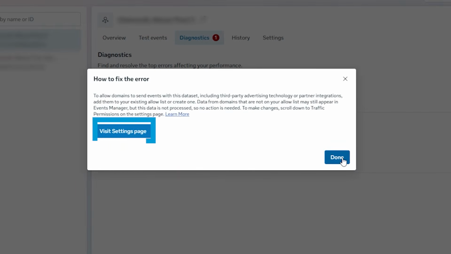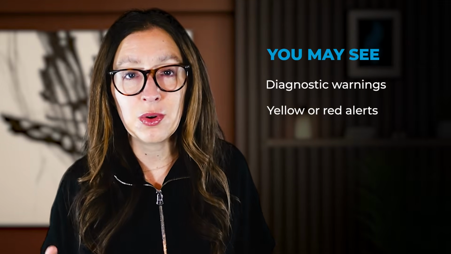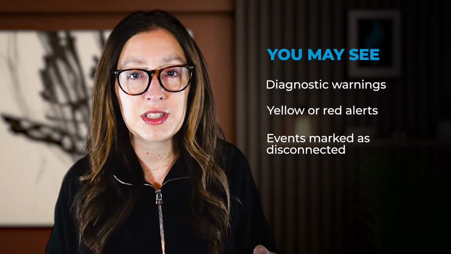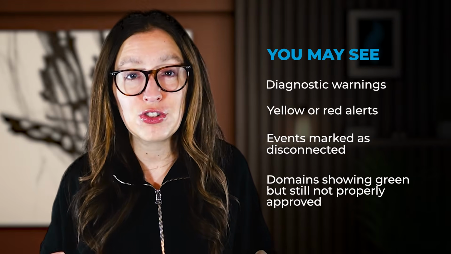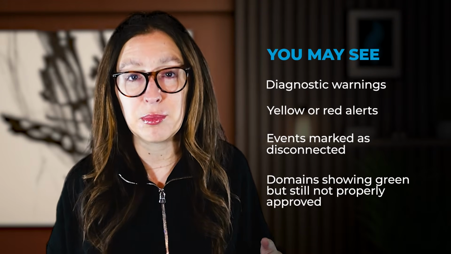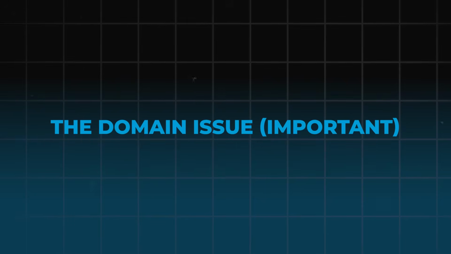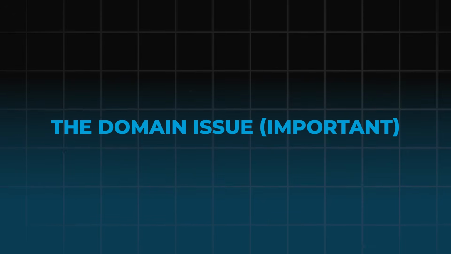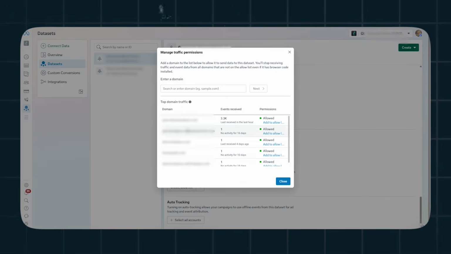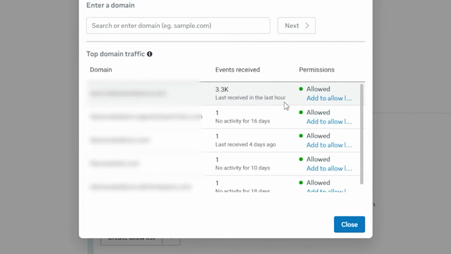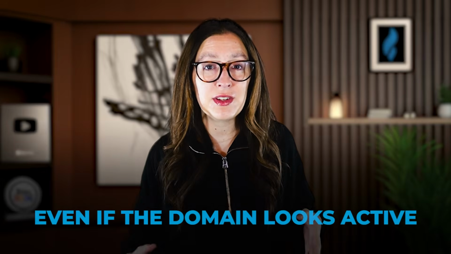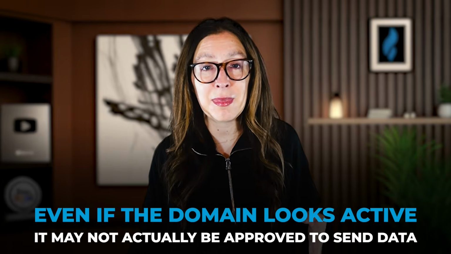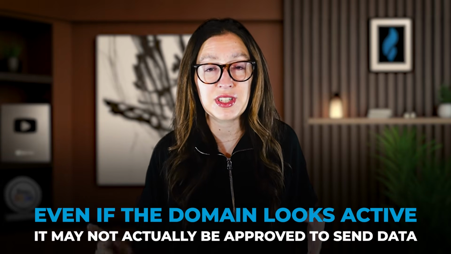You may see diagnostic warnings, yellow or red alerts, events marked as disconnected, or domains showing green but still not properly approved. This is where it gets confusing and where Meta is misleading. You may see your domains listed with a green light and think everything is fine, but if you look closely under each domain, you'll likely see a button that says Add to Allow List. So this is the problem. Even if the domain looks active, it may not actually be approved to send data.